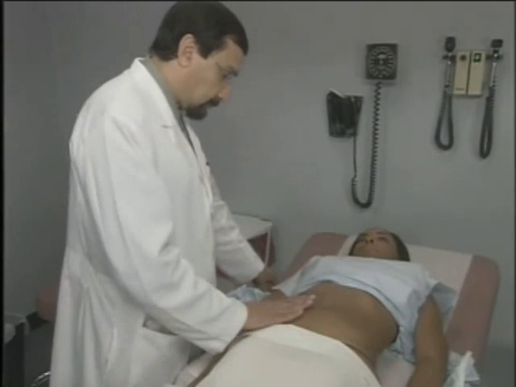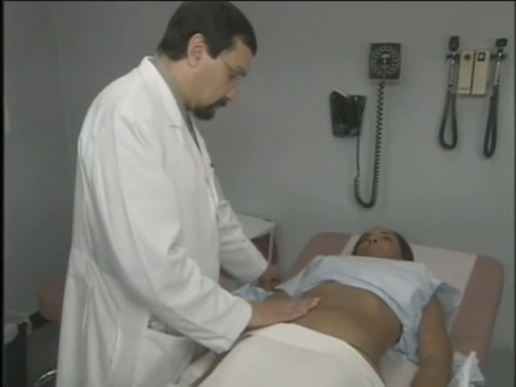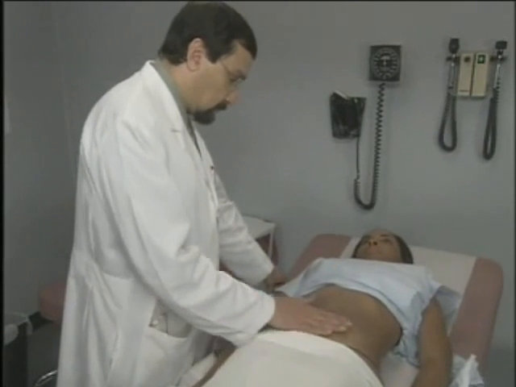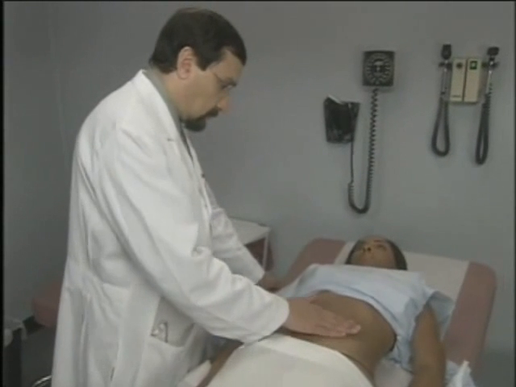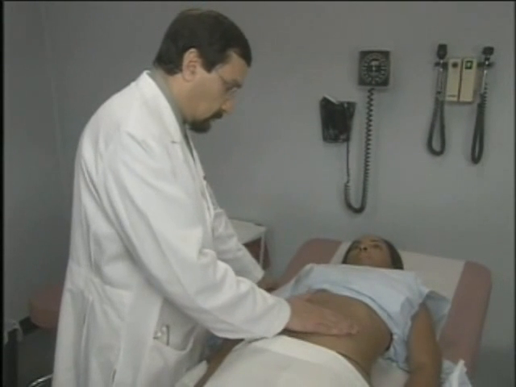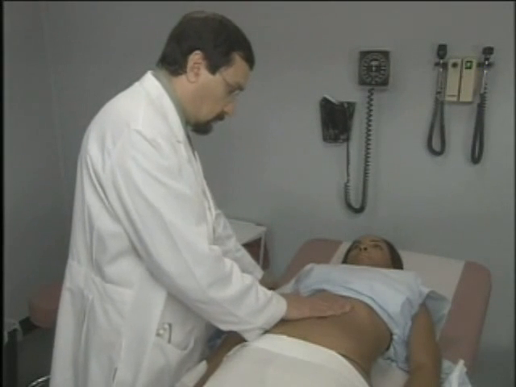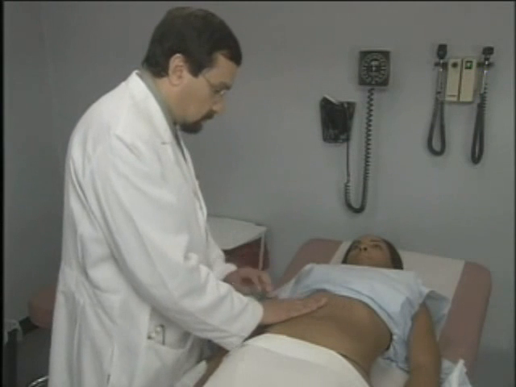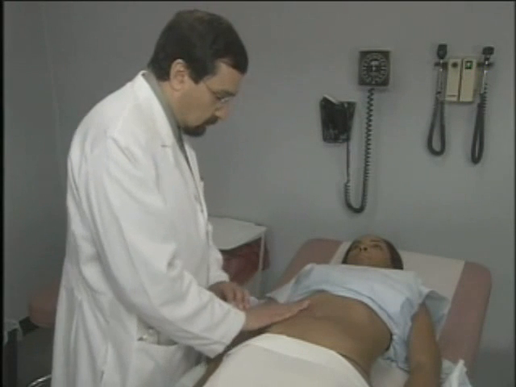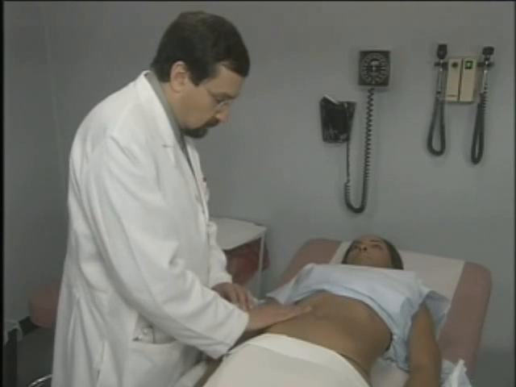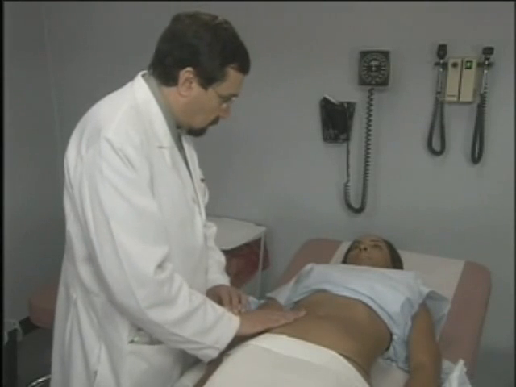Okay, let me know if you feel any tenderness. Now palpate all quadrants of the abdomen, beginning gently and saving painful areas for last. With your fingers together, place your hand flat on the abdomen and press using a light dipping motion. Moving smoothly, palpate all quadrants, identifying any tenderness or increased resistance to your hand.